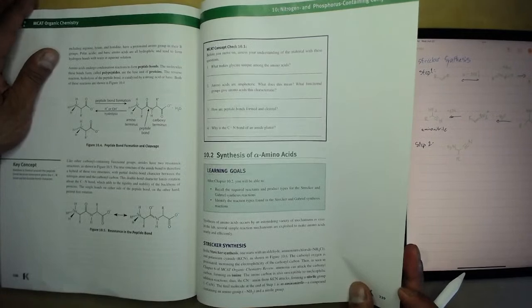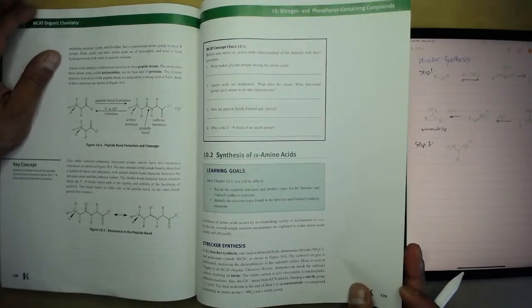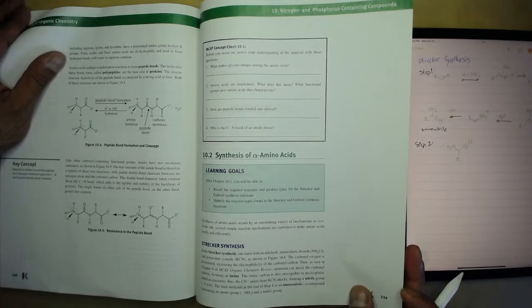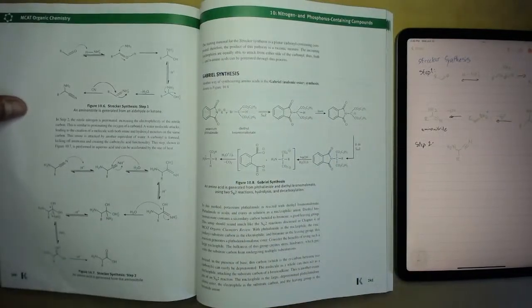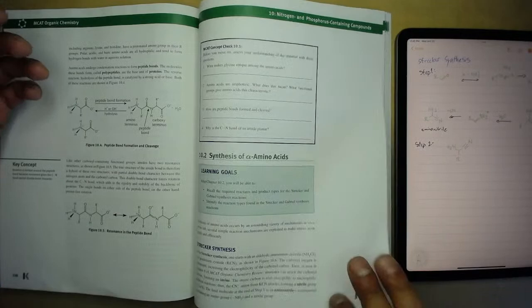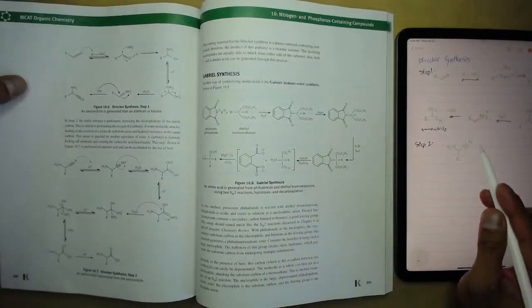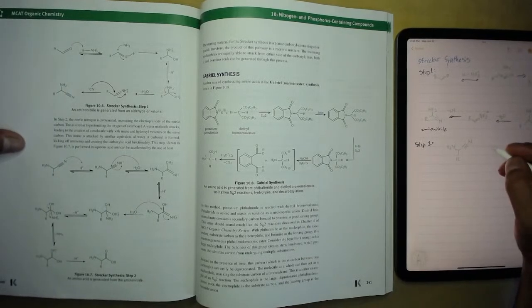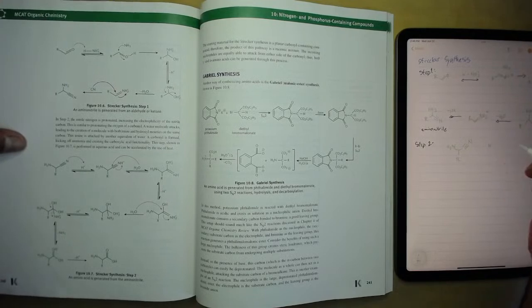Our nitrile is this carbon and nitrogen, triple bonded to each other. The nitrile nitrogen gets protonated.